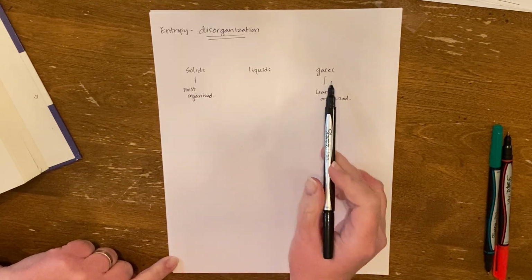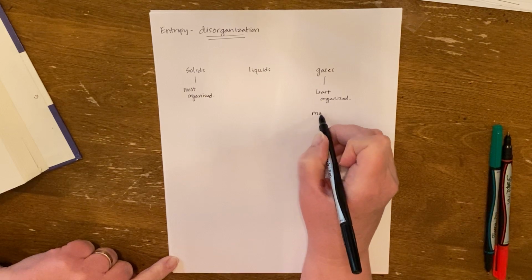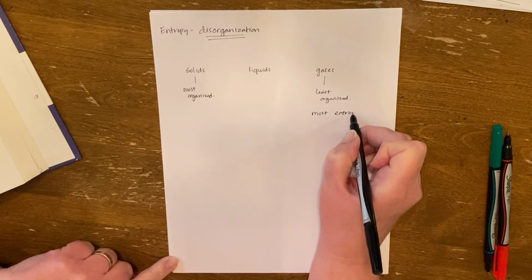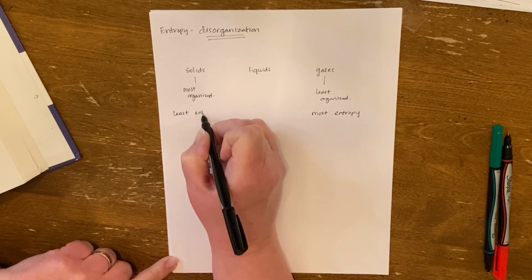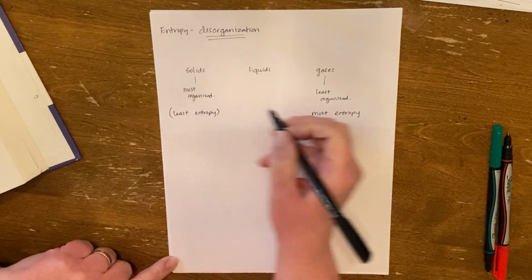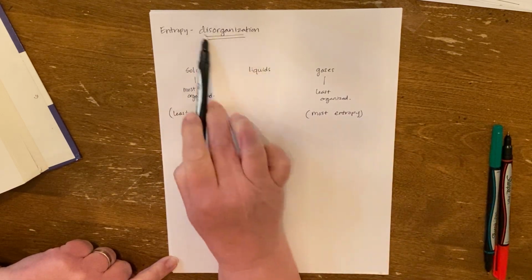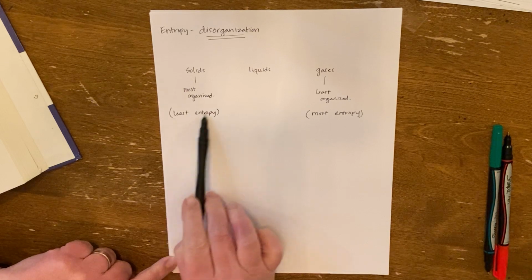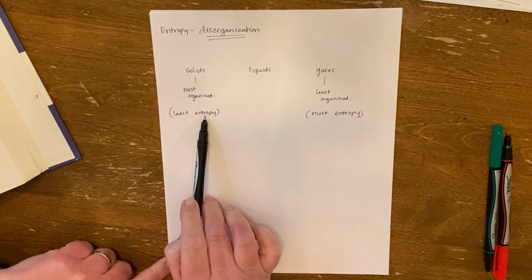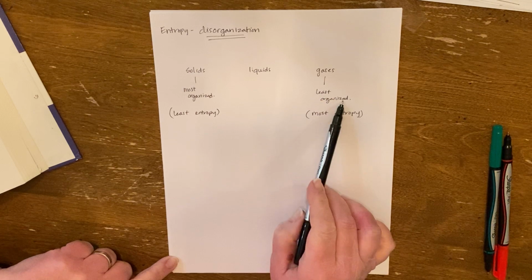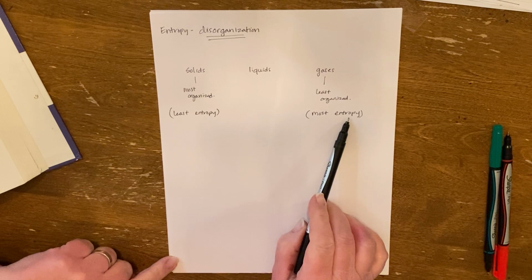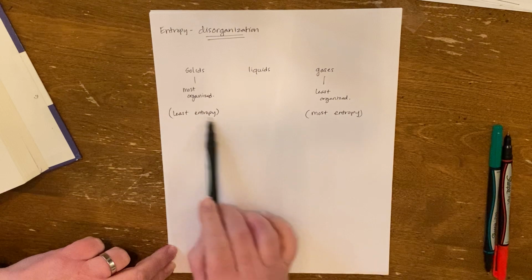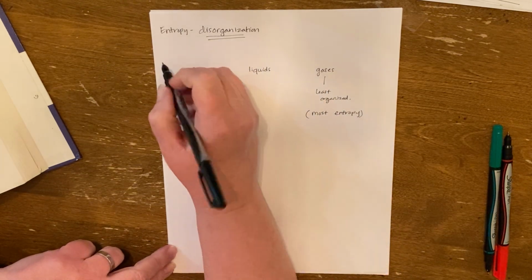Okay? So we would say the phase of gas has the most entropy. All right, and solids have the least entropy. All right, again, think of entropy as the amount of disorganization. Solids are much more organized, so they have a lower entropy than gases. Gases are not very organized at all, so they have a lot of entropy. Okay? So, okay, so here we're talking about phases.